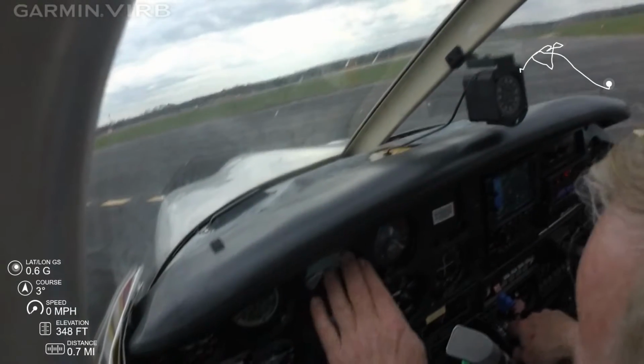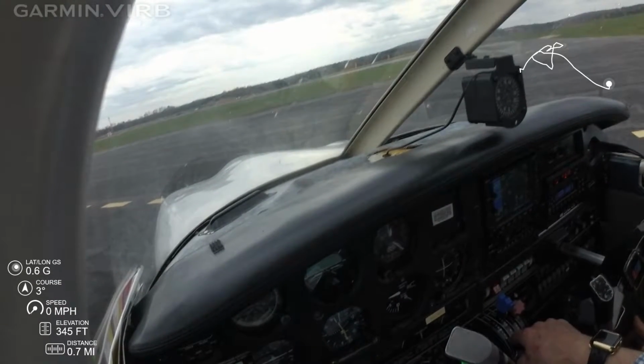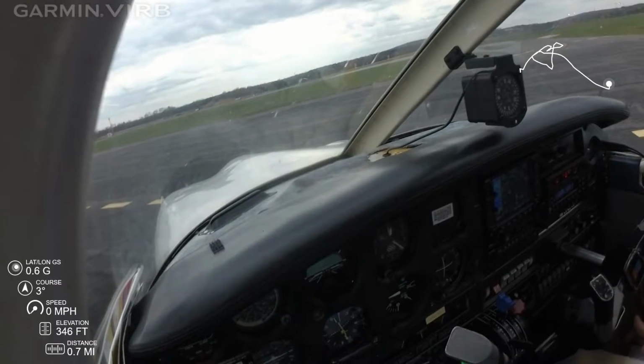No annunciators. There's something else we're supposed to check here. Let me bring it back to 1,000. There's something else we're supposed to be checking here. I forgot what that is. All right. Let's run through the checklist, see if it comes up. I know there's something else coming up here. Where are we?